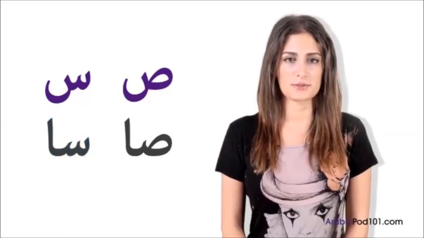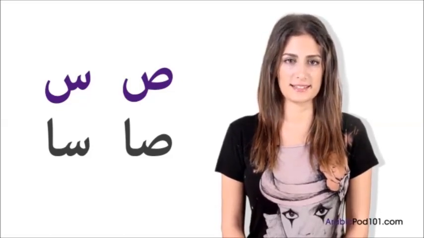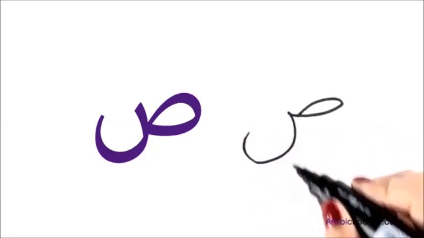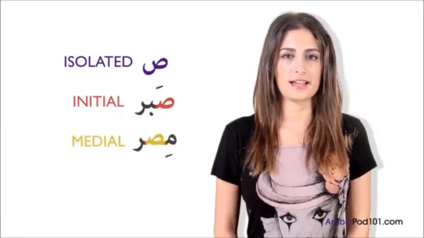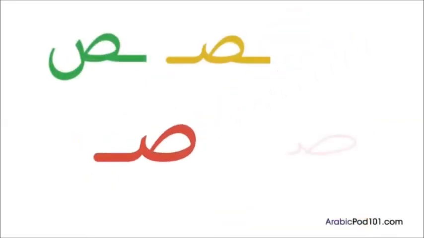You'll have to do this for a few more letters later on, so please get used to using your throat like this. Let's write it down in the isolated version. Sod. Here are the initial, medial, and final forms of this letter. Now we'll write them. Sad.